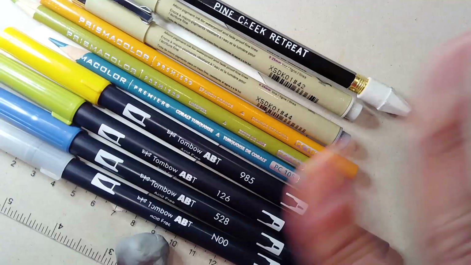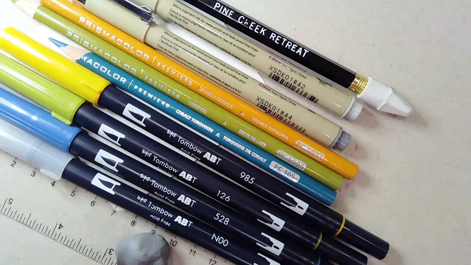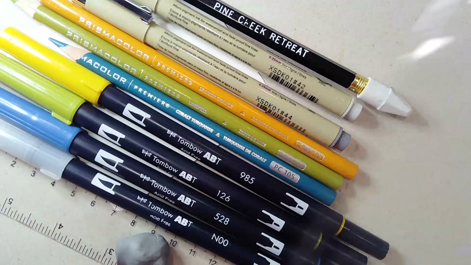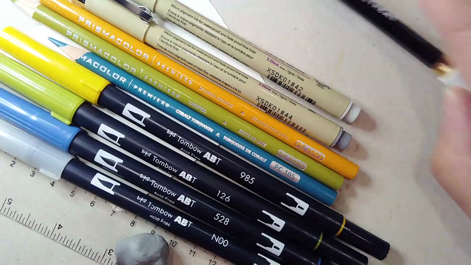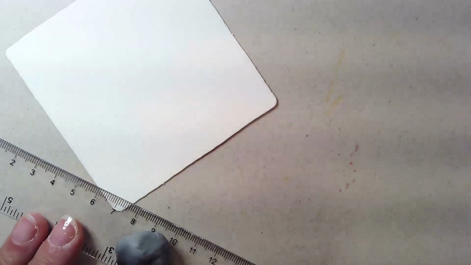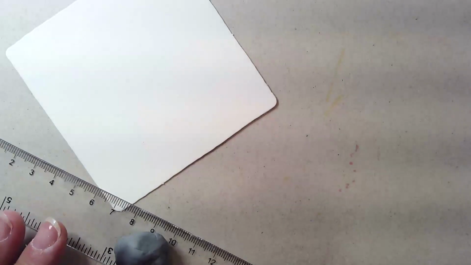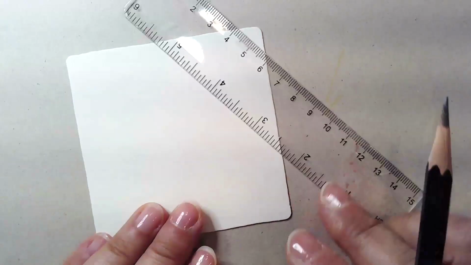Here is a visual of all of the tools that we're going to be using this week, as well as a piece of acetate that I have off to the side for our blending purposes. So I'm going to go ahead and get rid of the tools that were in the list at the beginning of the video, and I'm going to leave behind my tile, ruler, and pencil.